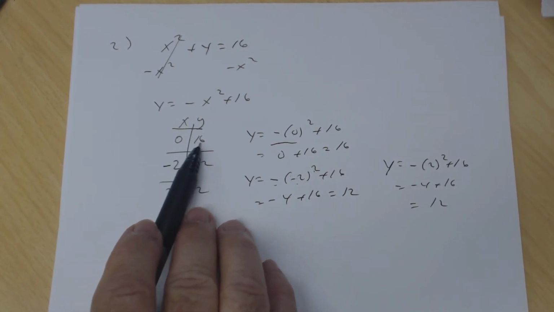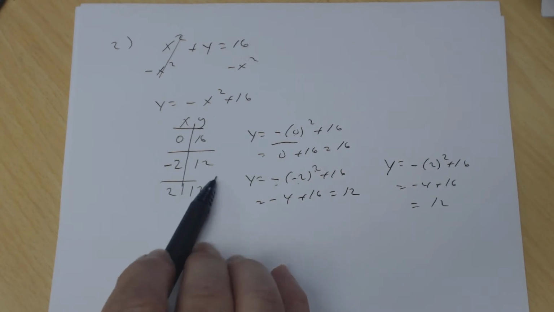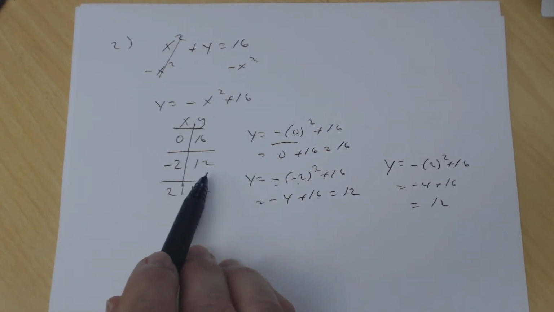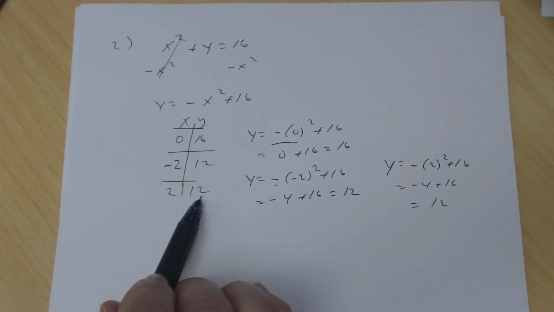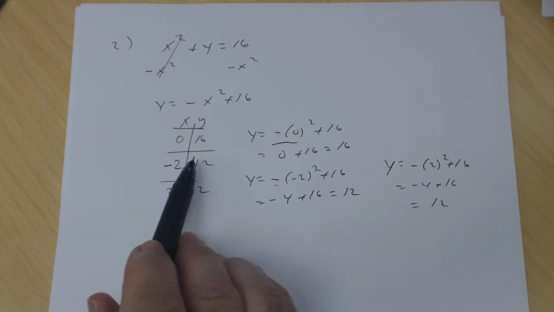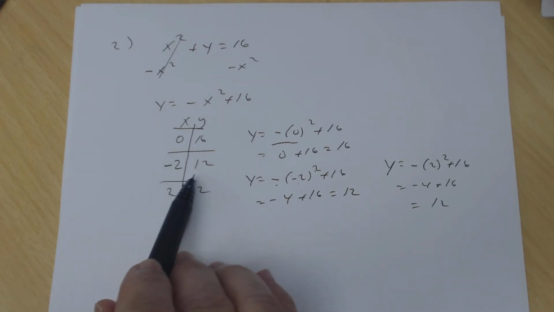Notice for each x coordinate, there's only one y coordinate. Don't let the fact that there are two y coordinates confuse you. Remember what we did earlier? It is okay for the y coordinates to repeat as long as it's assigned to just one x coordinate. So the definition says this: for each x coordinate, there's just one y coordinate.